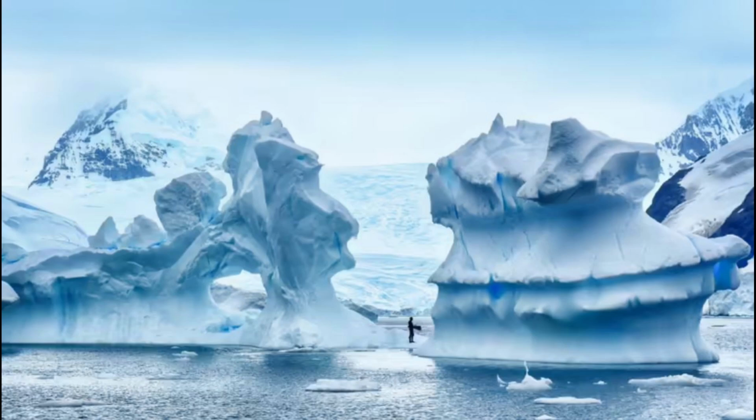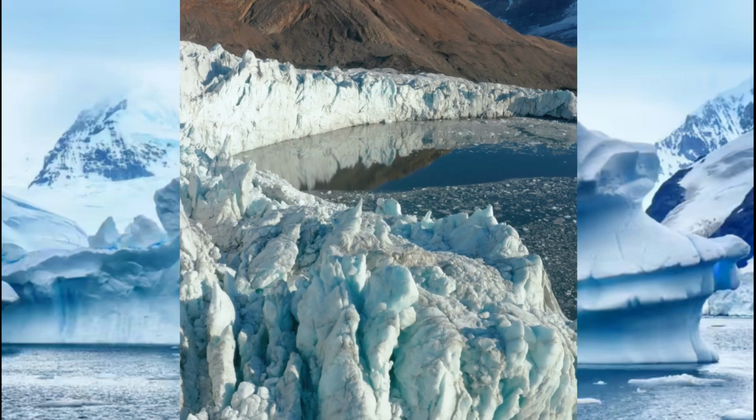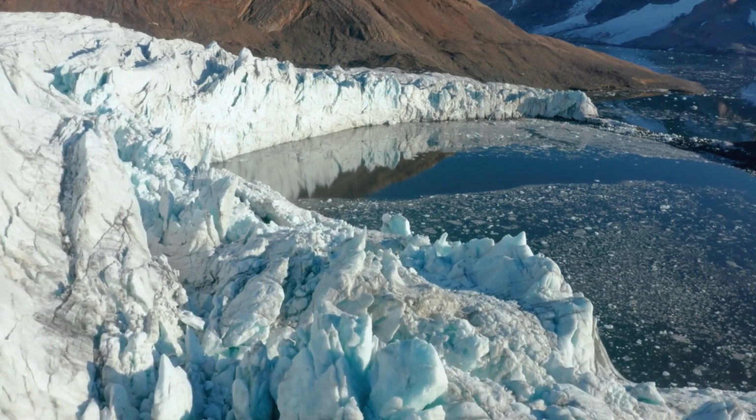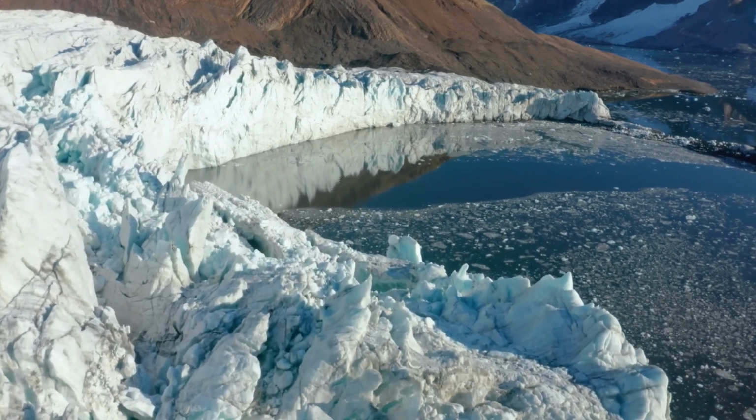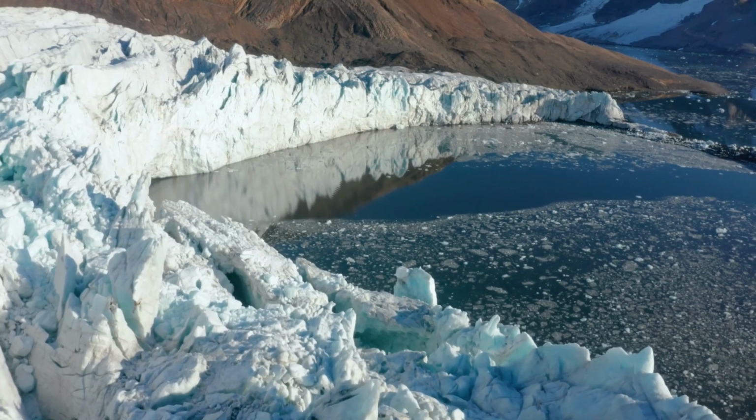The Southern Ocean, also called the Antarctic Ocean, encircles the continent of Antarctica and extends roughly from the coast of Antarctica to the 60 degrees south latitude, where it meets the Atlantic, Indian, and Pacific Oceans. This ocean is unique because it is defined by the Antarctic Circumpolar Current, which flows continuously around Antarctica, connecting the world's oceans and serving as a major driver of global ocean circulation.